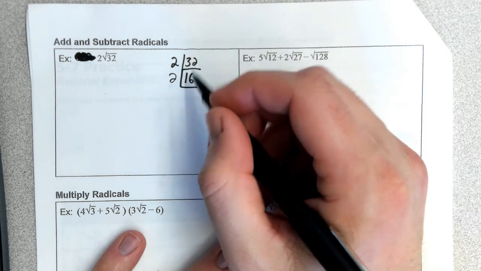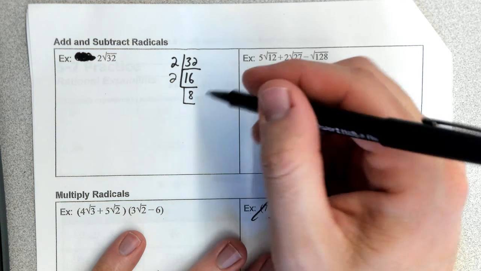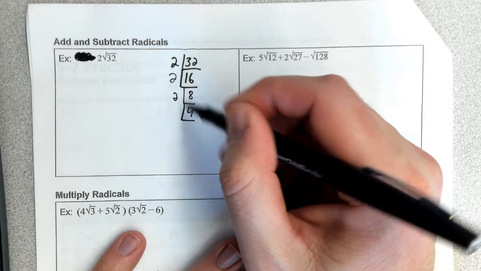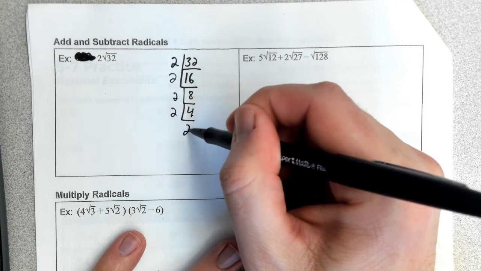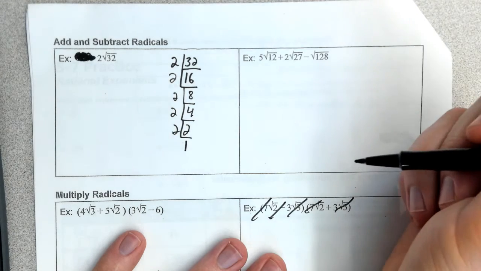You can take a 2 out. 16 divided by 2 is 8. Same question: small prime number that goes into 8. 2 again. 8 divided by 2 is 4. 2 again. 4 divided by 2 is 2. 2 again. 2 divided by 2 is 1. When you get to 1, you're done.